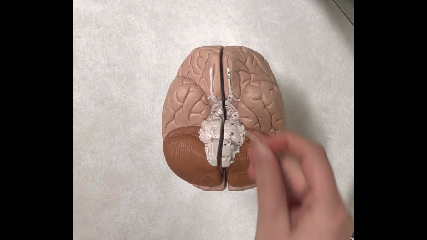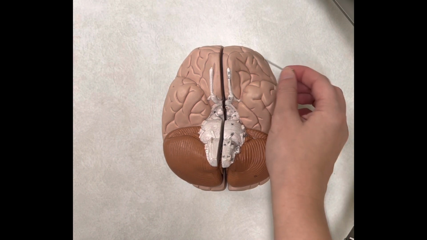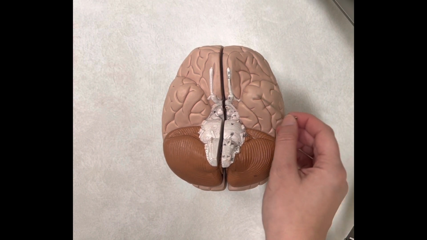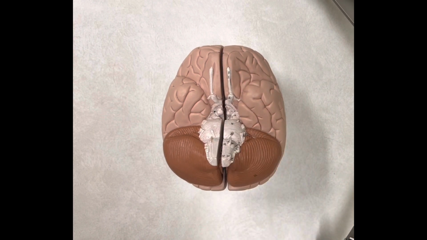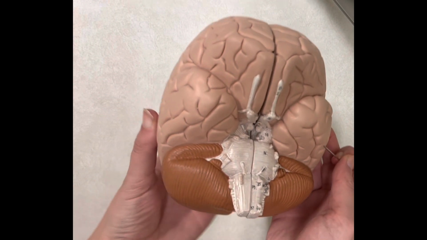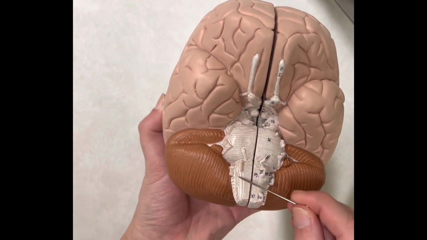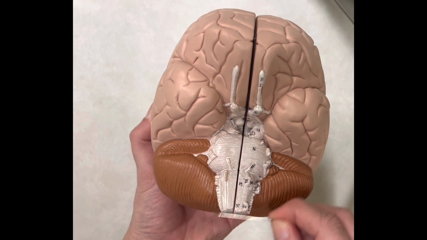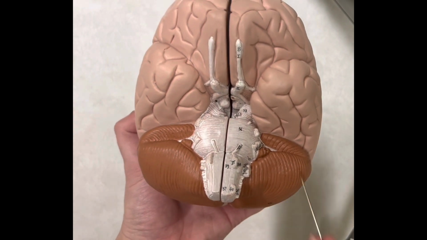So up here we have that frontal lobe. If you remember your frontal lobe, this was that temporal lobe right here. This is that longitudinal fissure. All right, I'll raise it up for you guys, this is actually your pons and your medulla oblongata, or just your medulla, whichever you prefer, I suppose. This is actually going to be your cerebellum.